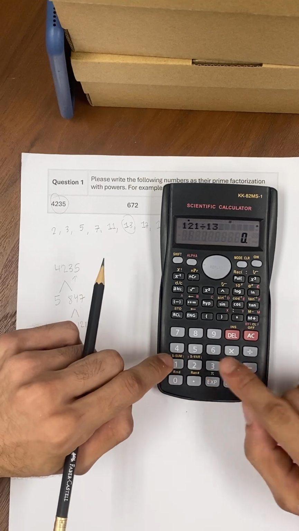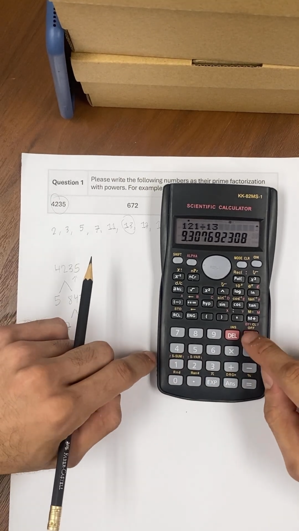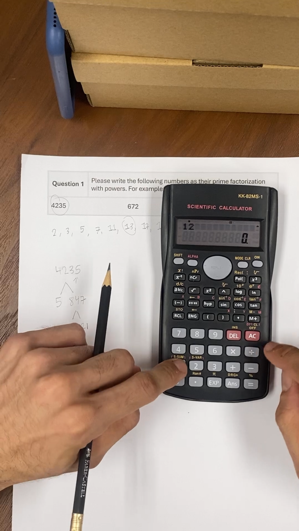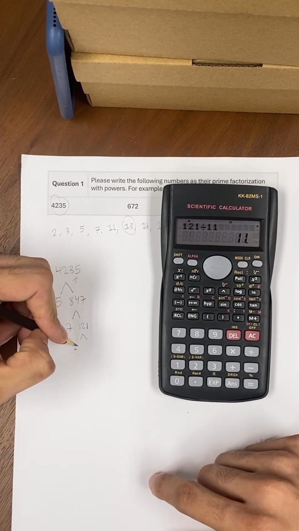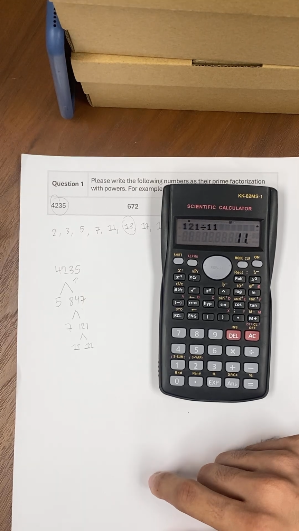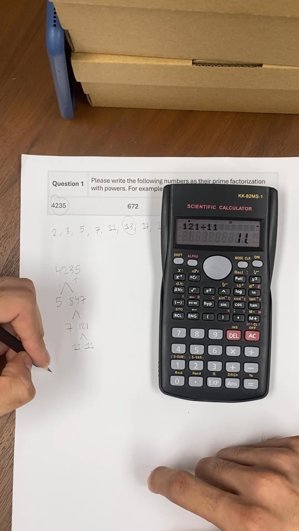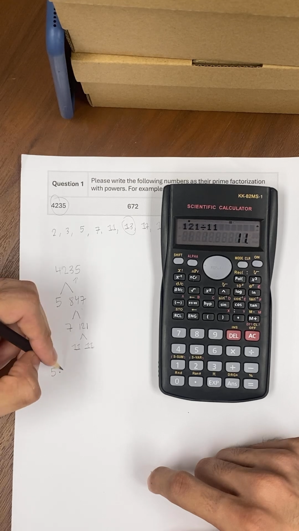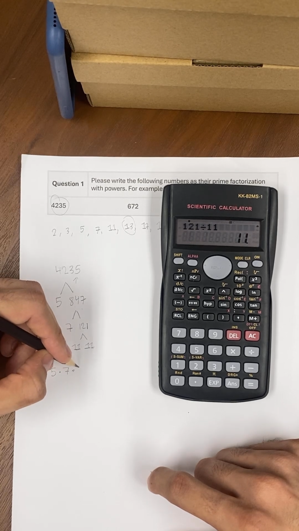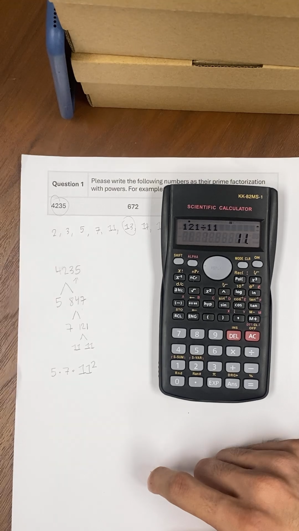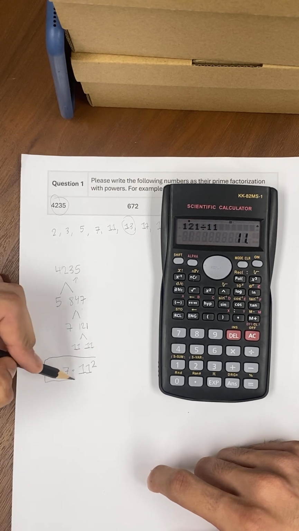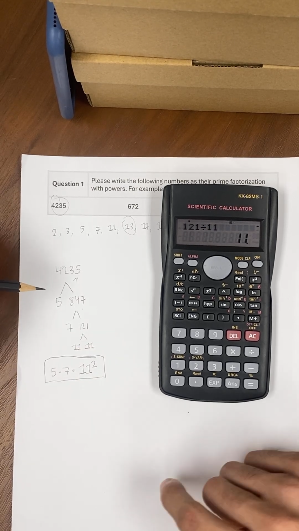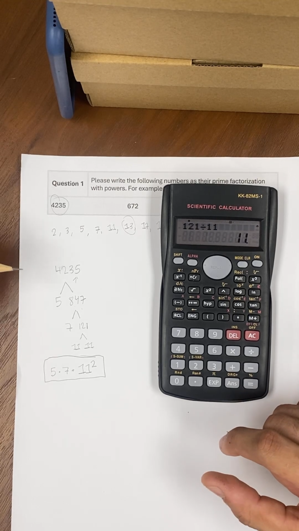121 divided by 13. It doesn't work. Let me try 11. So 121 equals 11 times 11. So then I copy my answer down here: 5 times 7 times 11 squared, because there are two number 11s. So my final answer is 5 times 7 times 11 squared.